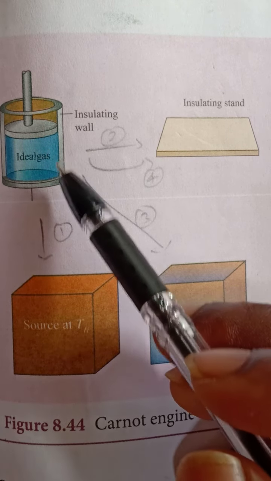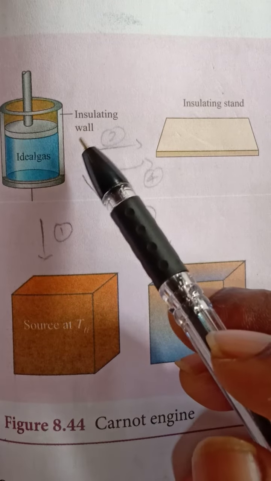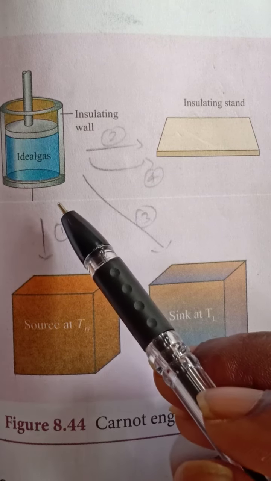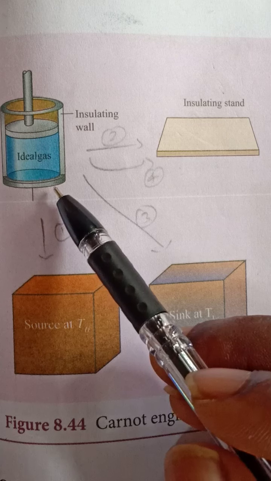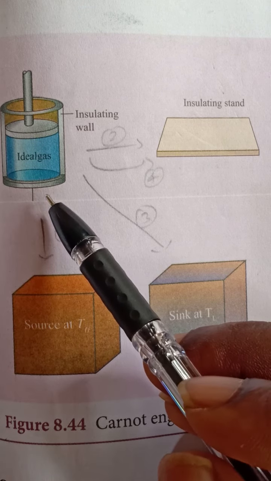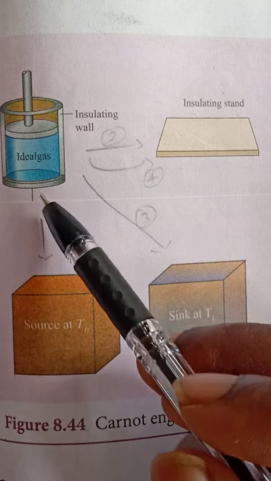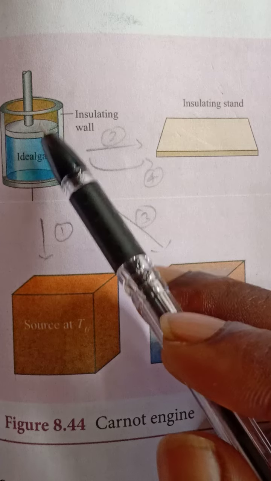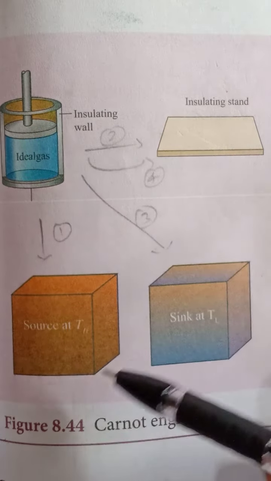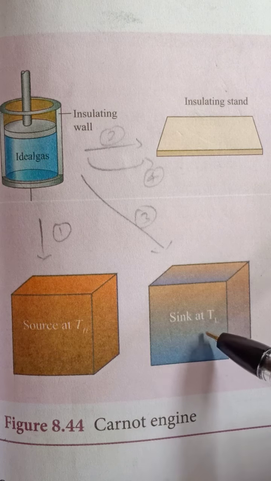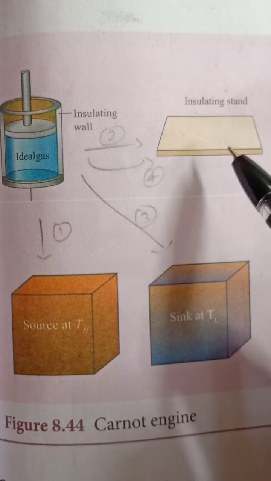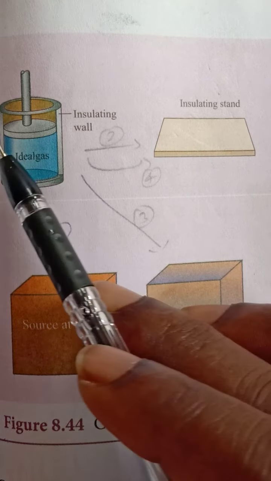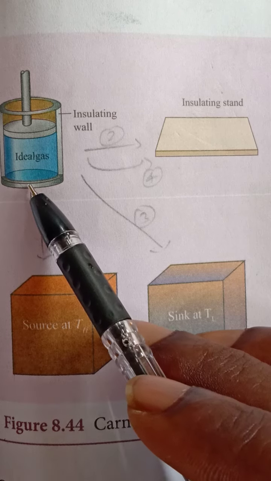The walls of the cylinder are insulating, which means they do not conduct heat, but the base, the bottom of the cylinder, is made of a conducting material, so heat can be conducted only through the bottom of the cylinder, not through its walls. It is attached to a movable piston. Clear? The source provides heat energy. The sink absorbs heat energy. The insulating stand does not conduct heat. The working substance is an ideal gas. The walls cannot conduct heat energy, but the bottom can.